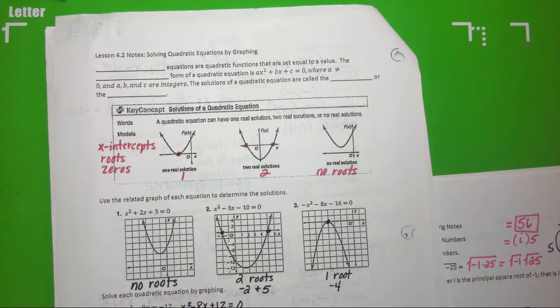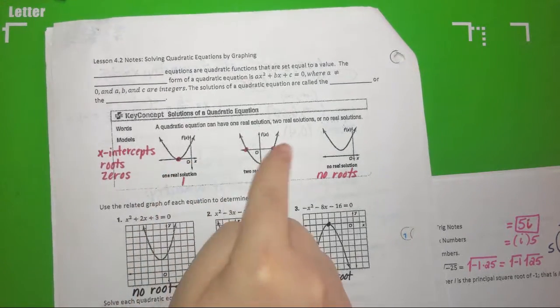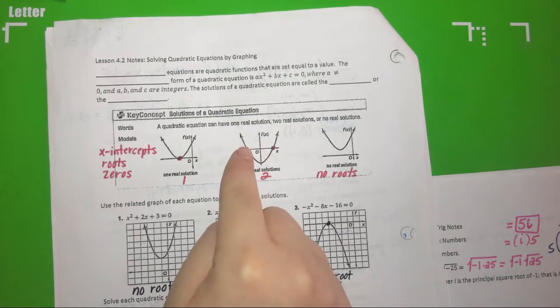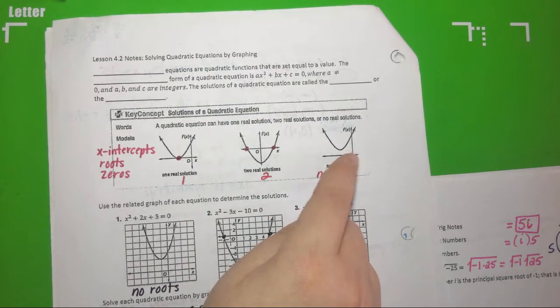Okay, 4 and 5 can have a point in there. 4 and 5 get the point. So perfect. However, you're going to find an answer if there's one. You'll find 2 different answers if there's 2. There may be no answer whatsoever because it might not cross the x-axis.